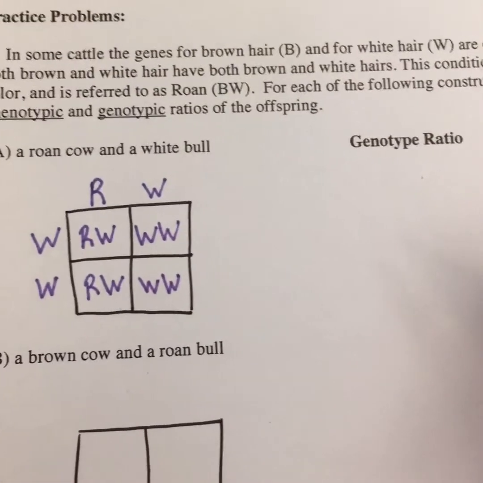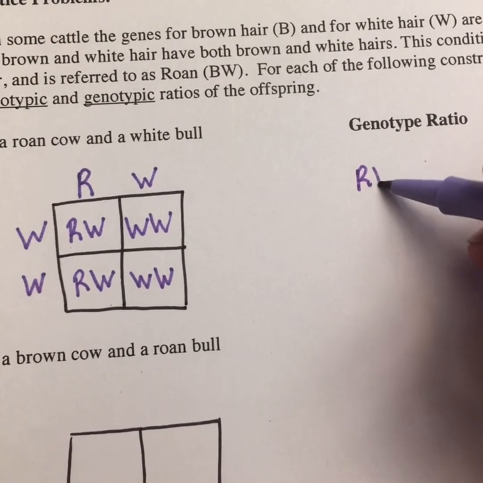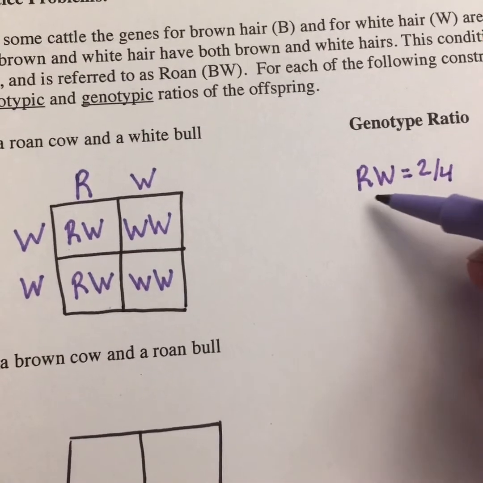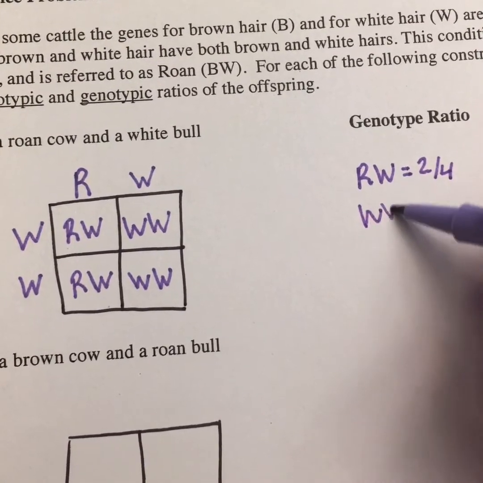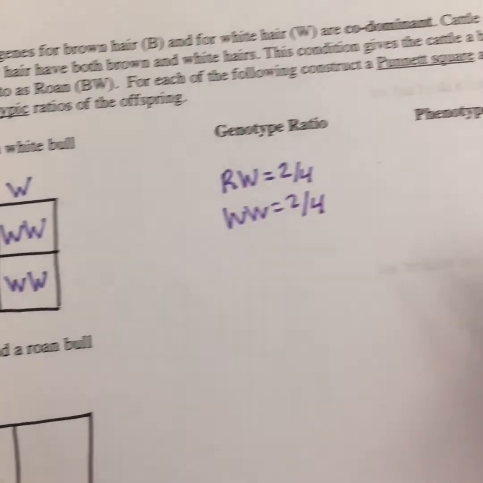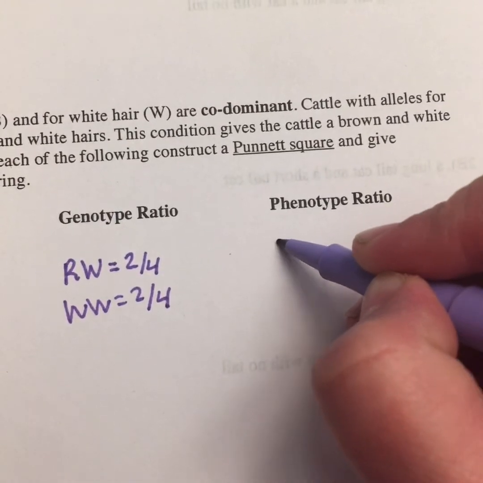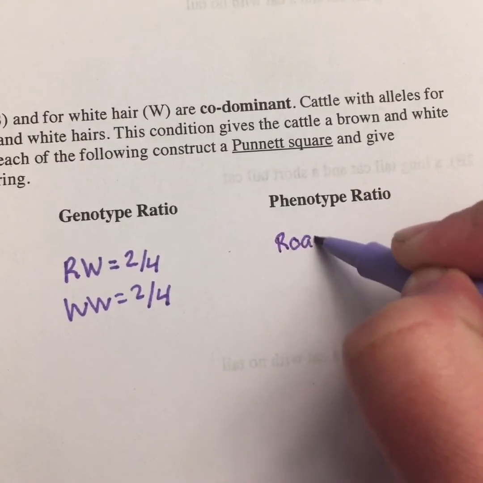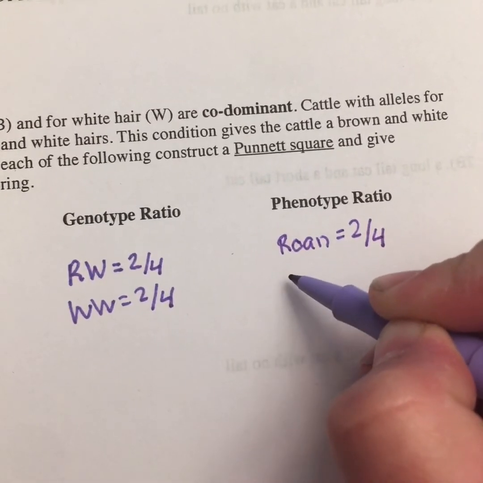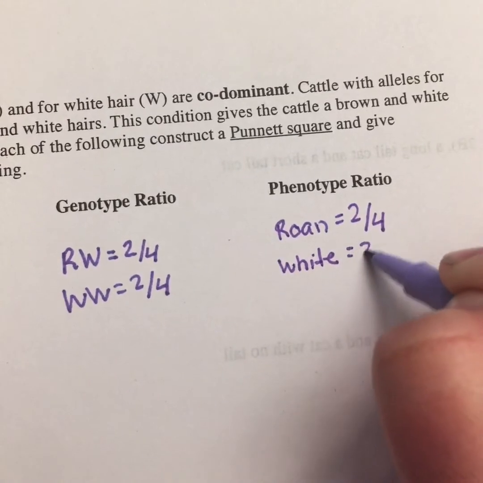Let's go ahead and fill out our genotype ratios. So we're going to have R and W, 2 out of 4, and W, W, 2 out of 4. Now let's apply that to our phenotypes. So remember, RW gives us roan for 2 out of 4, and WW will give us white for 2 out of 4.